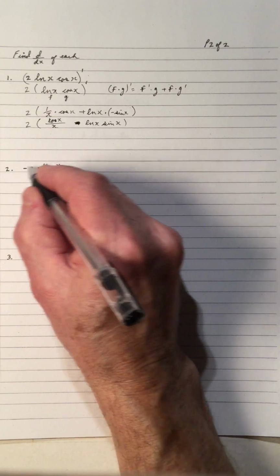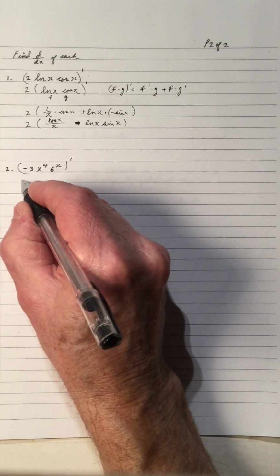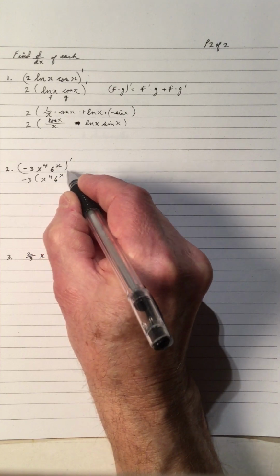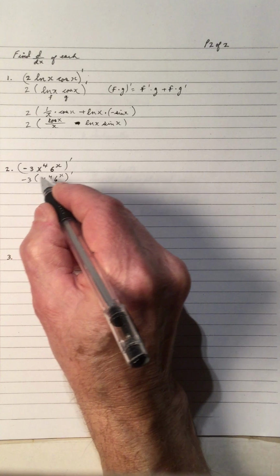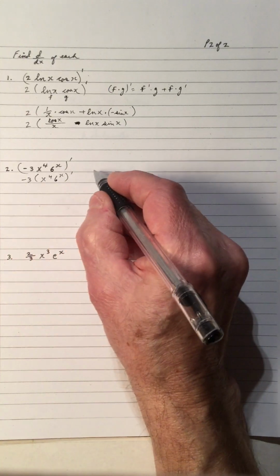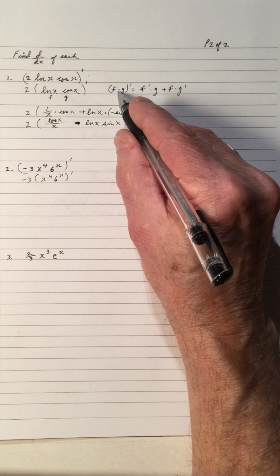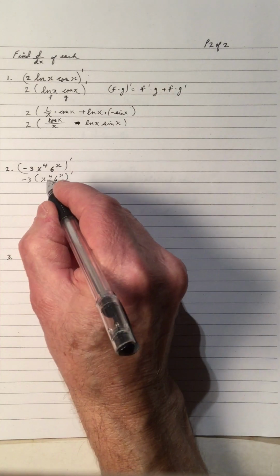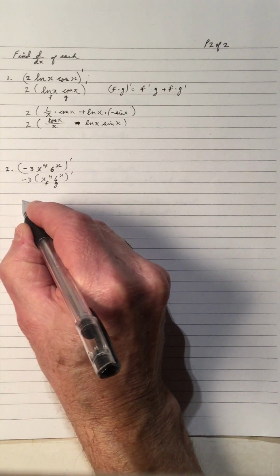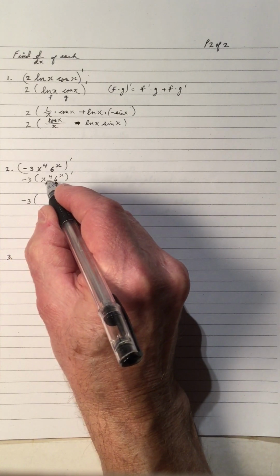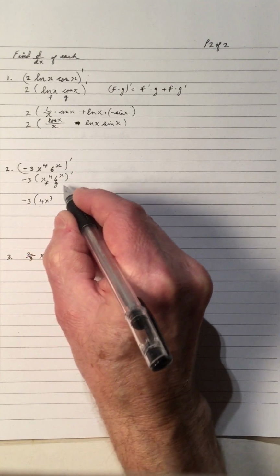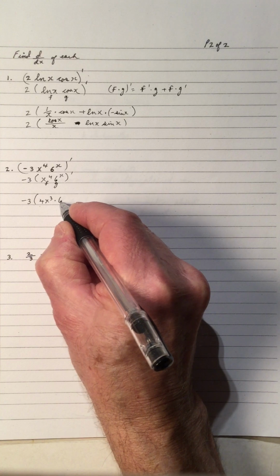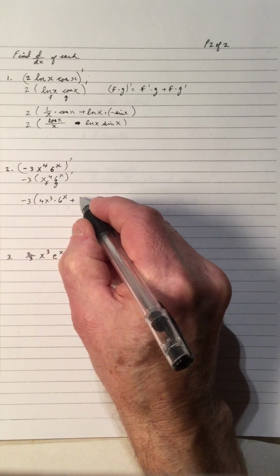Number 2, again, the derivative of this expression. The negative 3 is a constant, so we can take the negative 3, move it outside, and do the derivative of this product. And again, the product of f times g has derivative of f times g plus f times derivative of g. So that's f and that's g. So that's negative 3 bracket. The derivative of f is 4x cubed, and it's derivative of f times g, which is 6x. And the product rule is a plus.